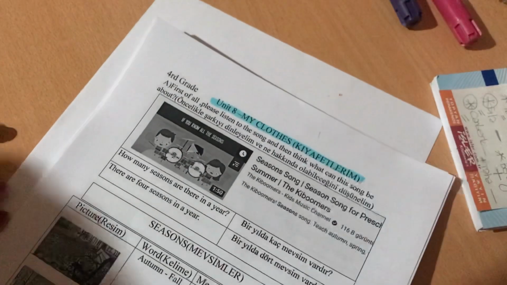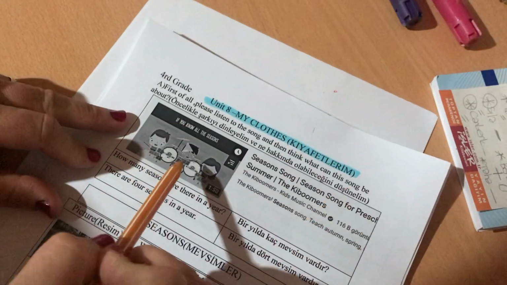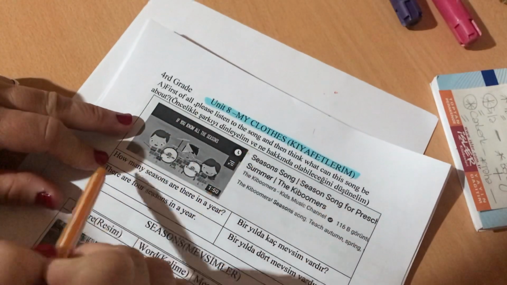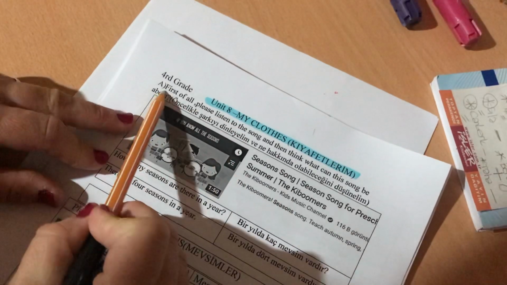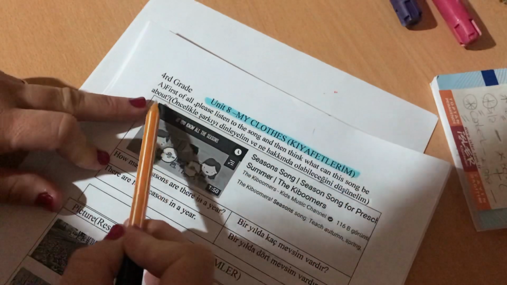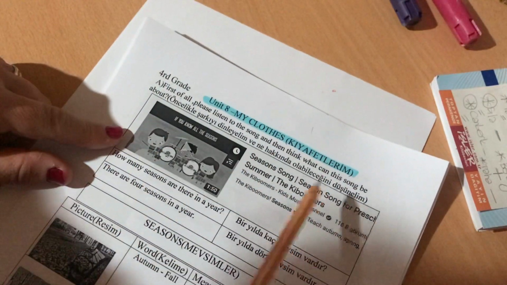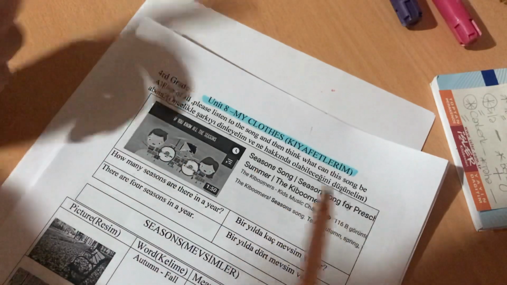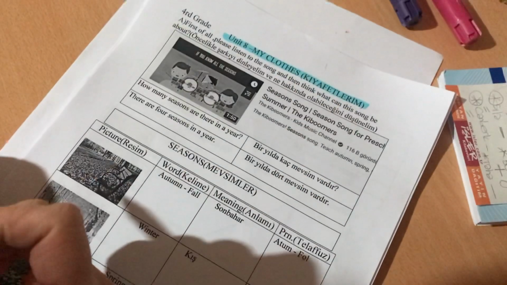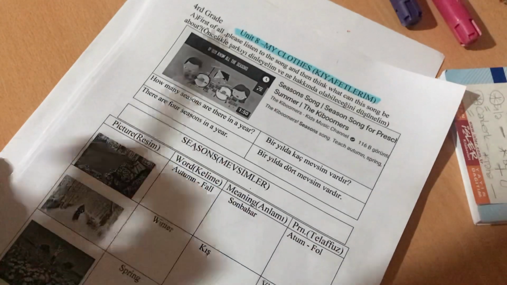Şimdi o zaman mevsimlerle ve aylarla başlarsak eğer. First of all, as you see here, I give the picture of the page. Size sayfayı verdim. YouTube'da ilk önce I want you to listen to the song and then think what this song can be about. Şarkıyı dinleyip bu şarkının neyle ilgili olduğunu bir düşünmenizi istedim ki this song is about seasons. Mevsimlerle ilgili olan bir şarkımız var.